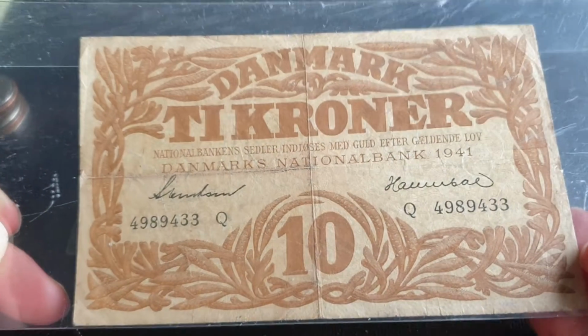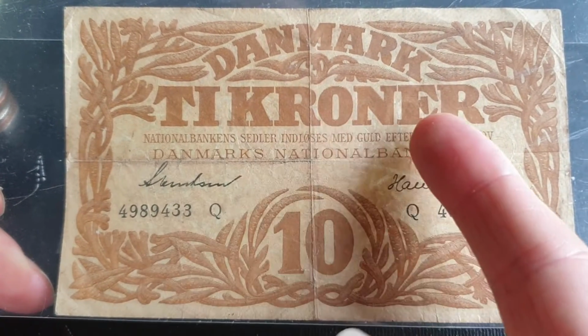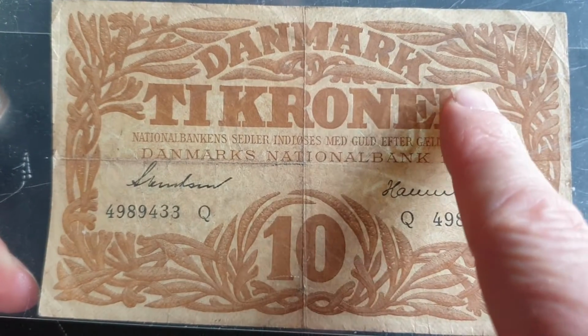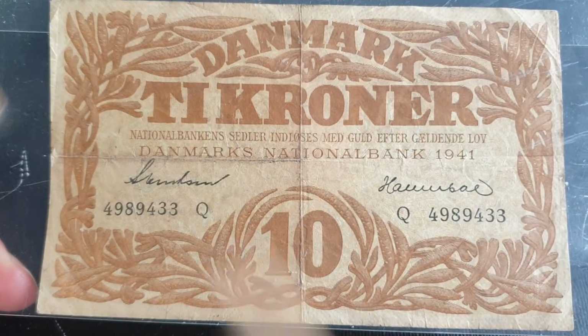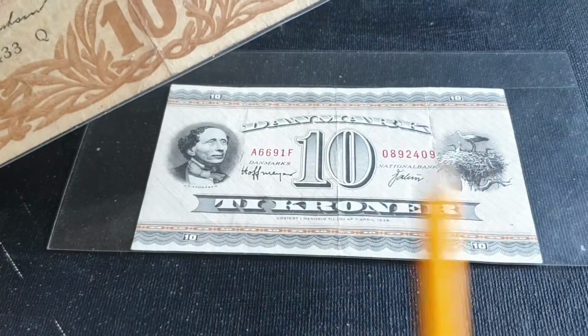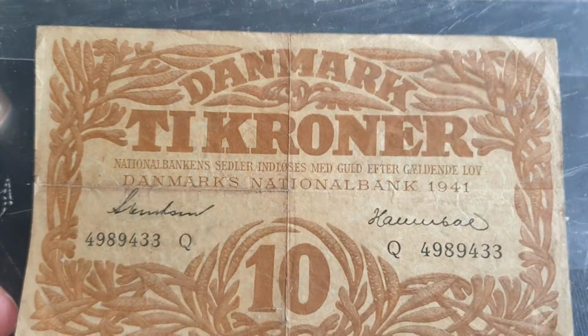These banknotes are issued in kroner. So 10 kroner. If you take the R off, you have the singular, and if you put the R on, you have the plural. So there you have a 10 kroner. The word "ti" is similar to "ten."